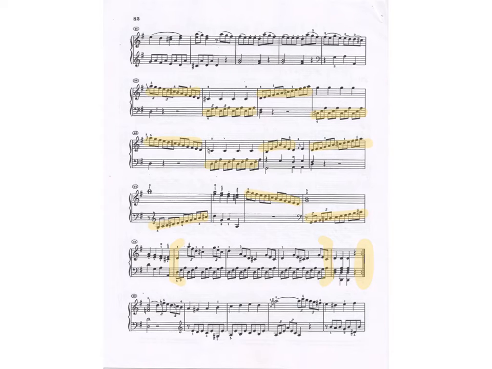So now we can move into the development. Since this is one of Beethoven's shortest piano sonatas, the development doesn't take very long, but that doesn't mean we can't explore his harmonic and melodic technique.